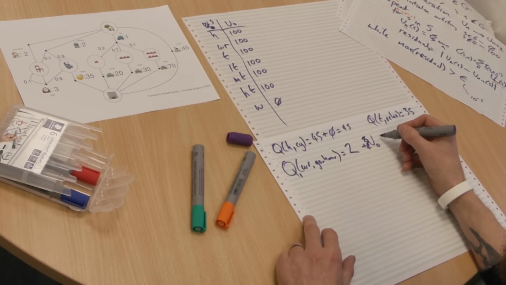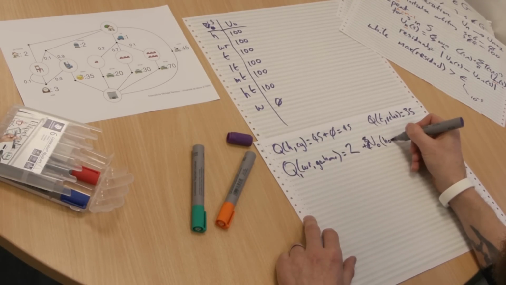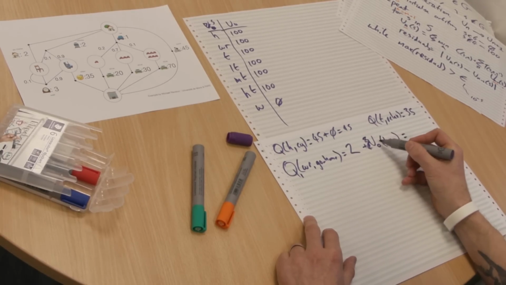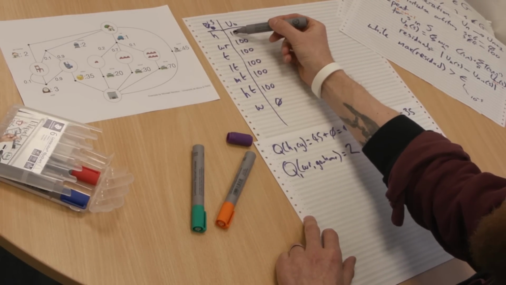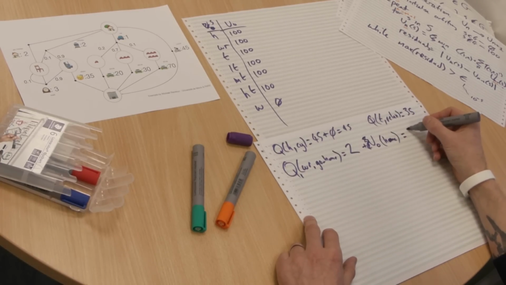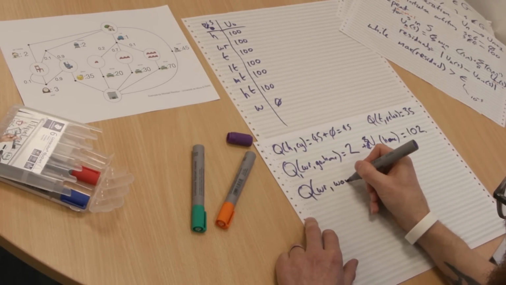The value of 0, of my successor state, which is being at home, or just h. So the value here, from 0, I go back to this table and say, okay, this is 100. So the Q value of being in the waiting room and executing go home is 102. I've got this other option: if I'm in the waiting room, I can choose to wait.